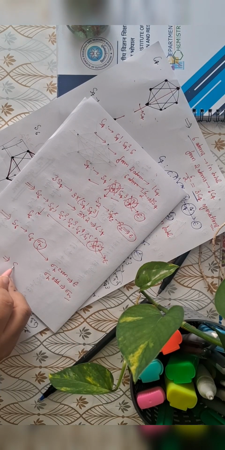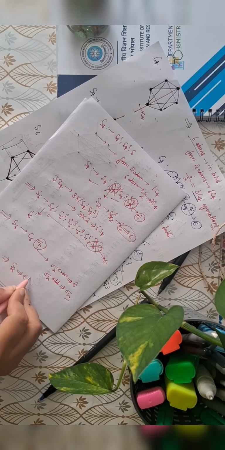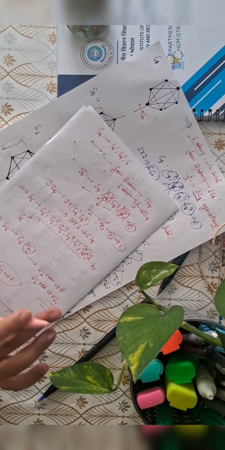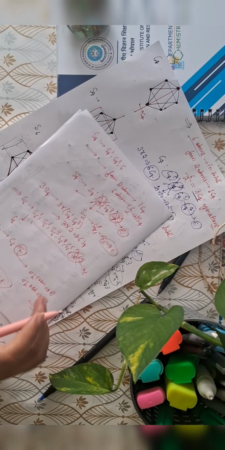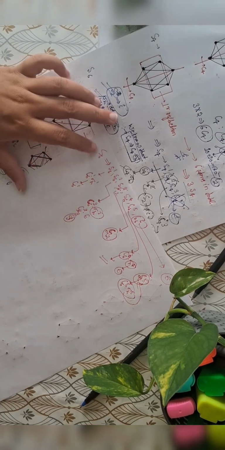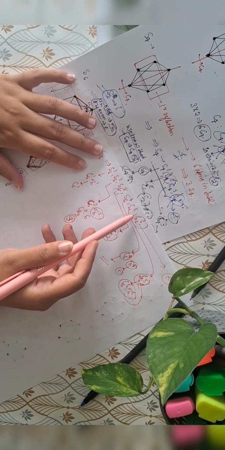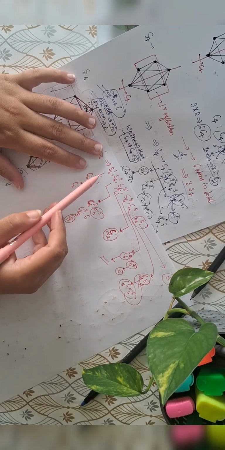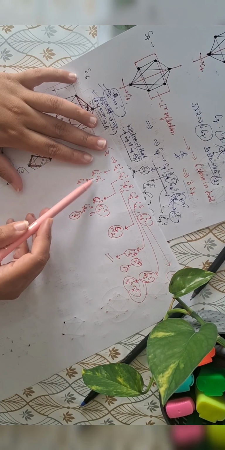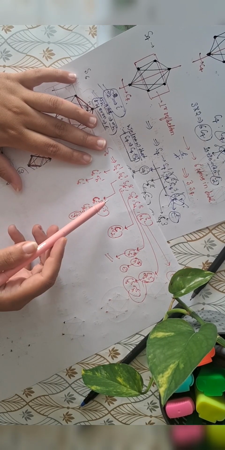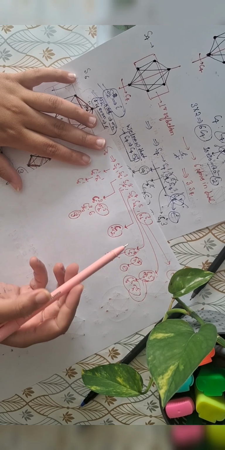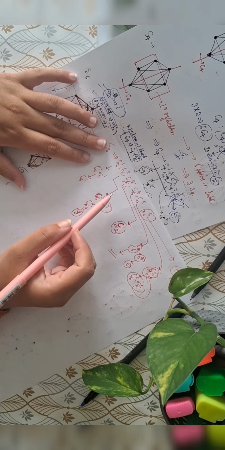Another is that S2 is an identity. So consider these 3 formulas in your mind. S6 is like S61, S62, S63, S64, S65 and S66. So S61 could be taken as C61 and sigma h1. So it will be S61 only, because it will never give a single elementary operation.